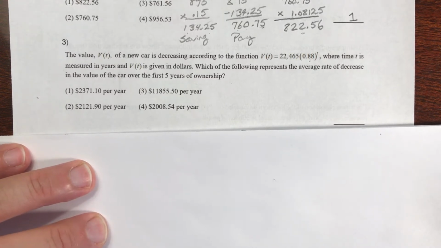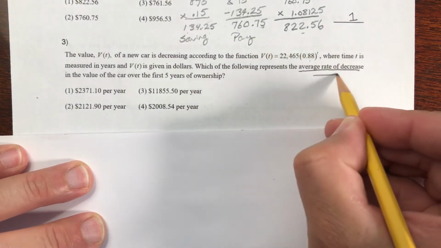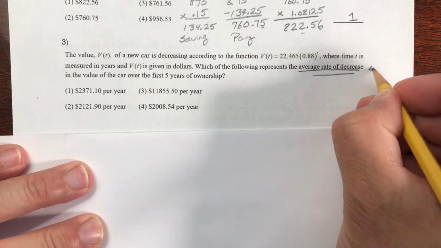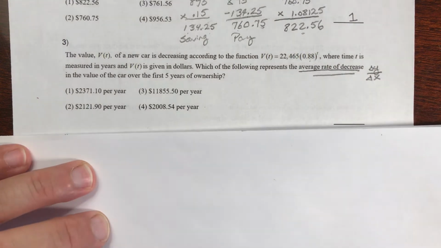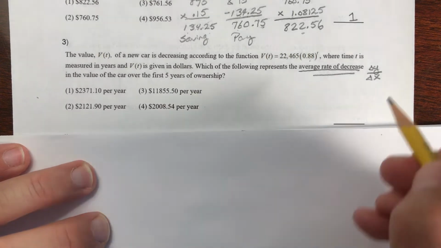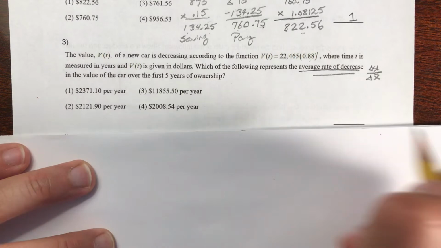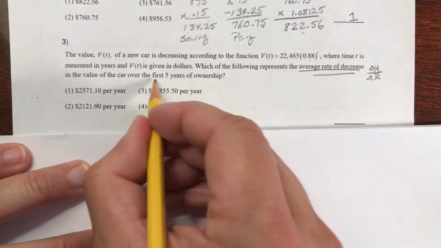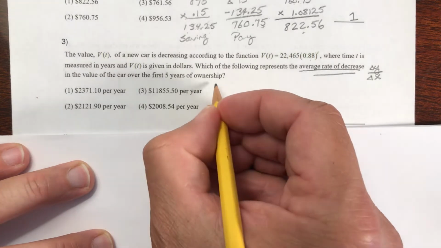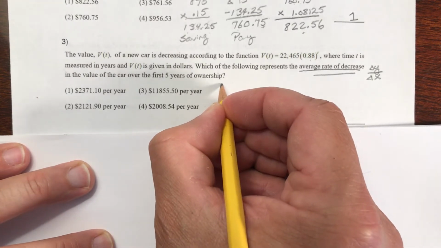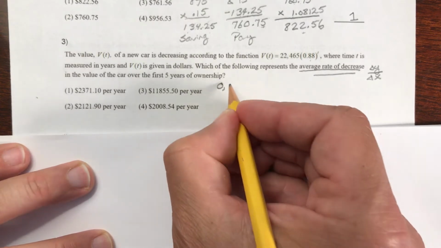Well, average rate of decrease is the same as average rate of change. So I hope change in y over change in x is running through your head right now. If you want to do change in y over change in x, you need 2 coordinates. Well, they're interested in the first 5 years. Here's our first coordinate, 0, meaning time 0. We just started. Well, what was the value of the car at the beginning?